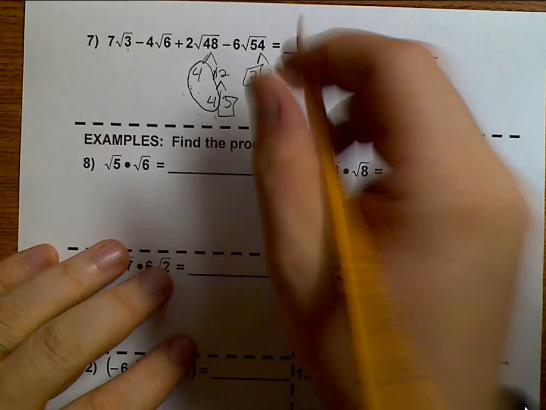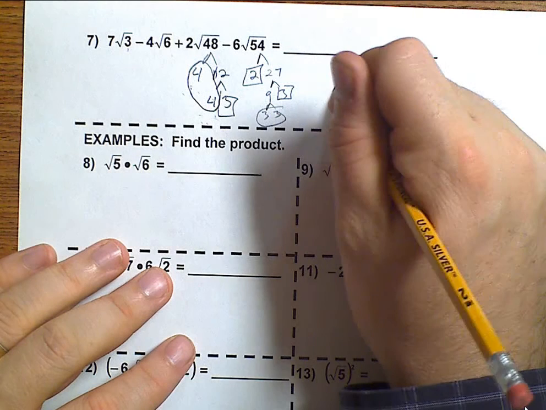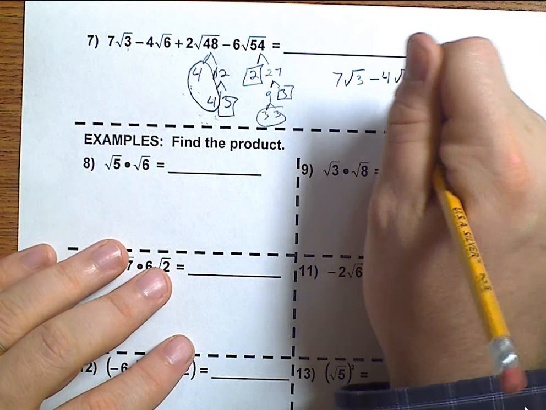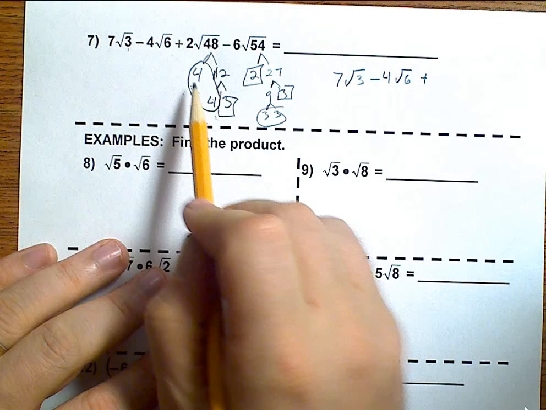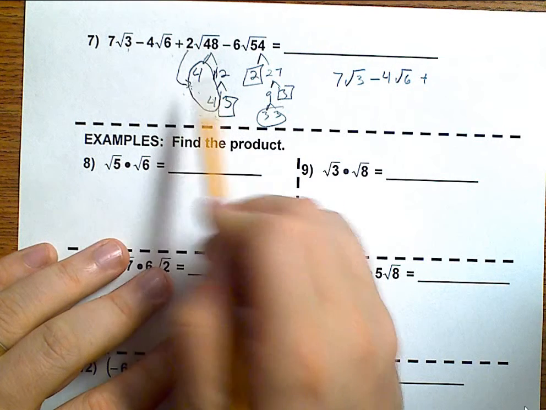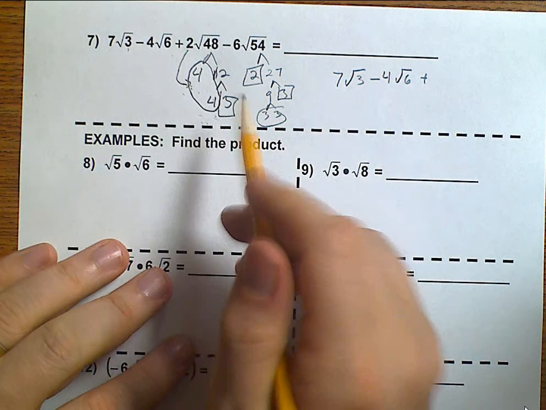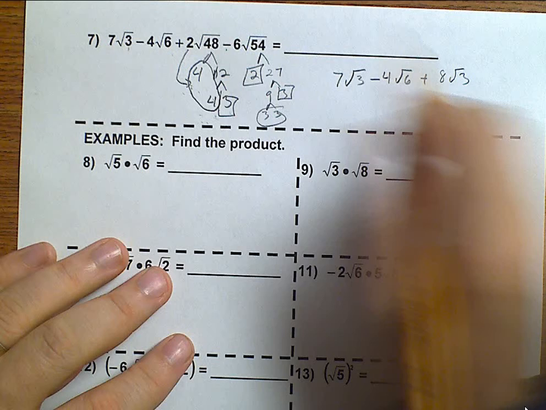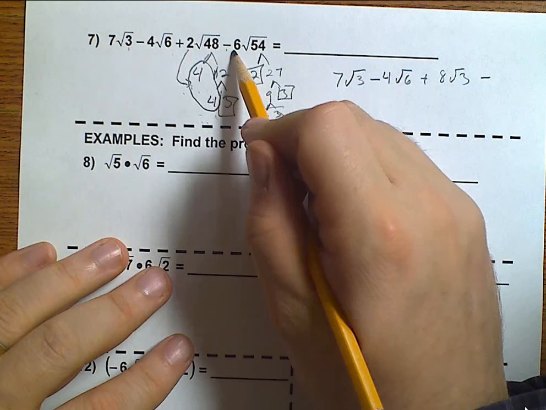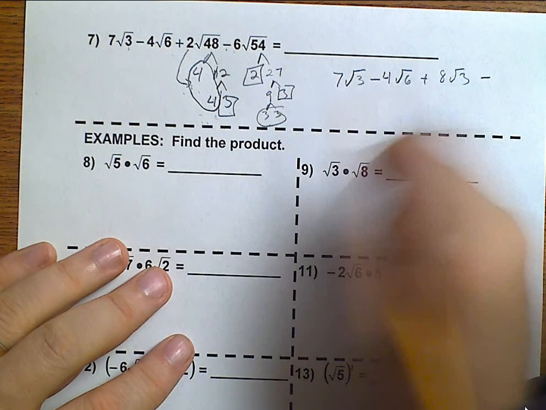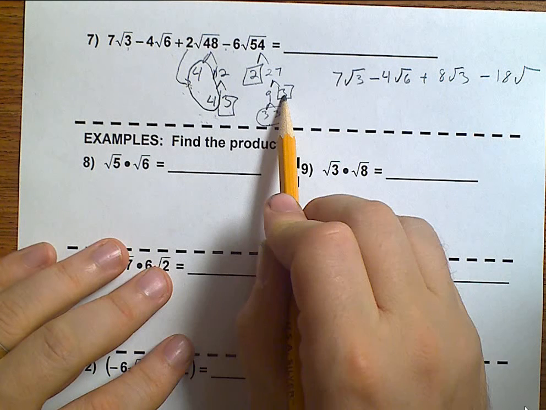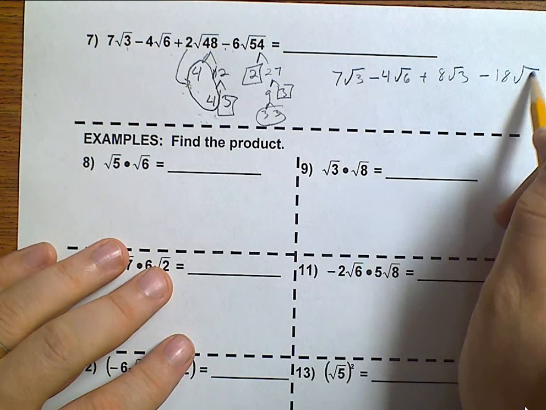So we rewrite this. 7 square root of 3 minus 4 square root of 6 plus 2 times 4 is 8 on the square root of 3, minus 6 times 3 makes 18 on the square root of 2 times 3 makes 6.